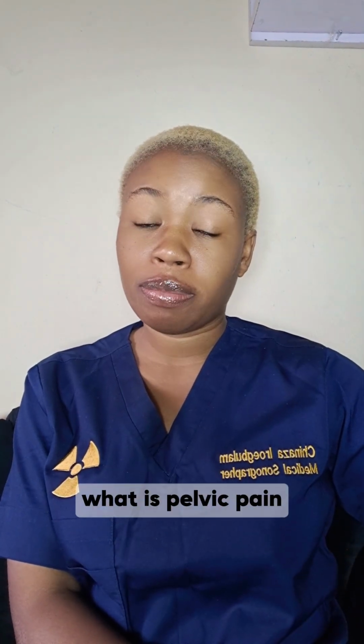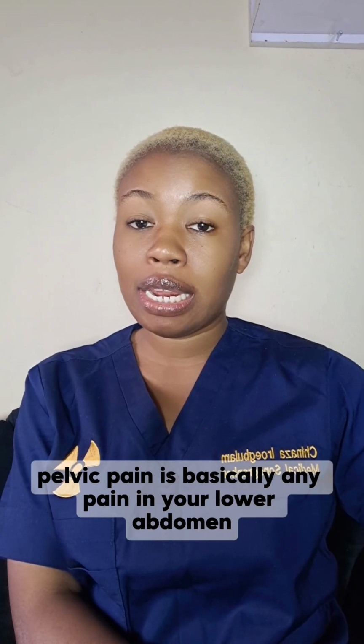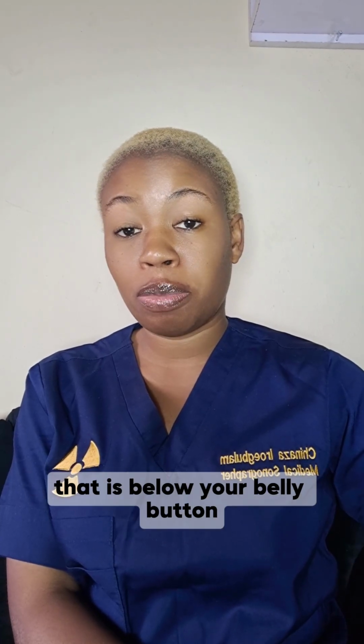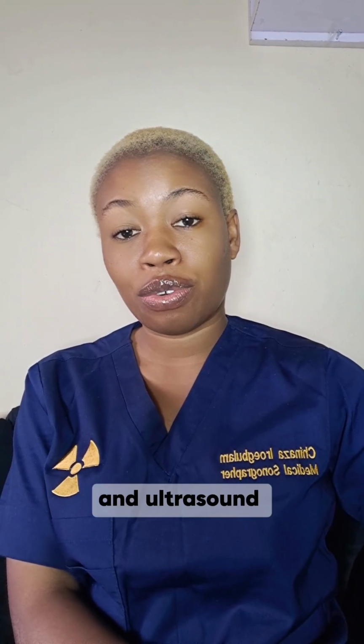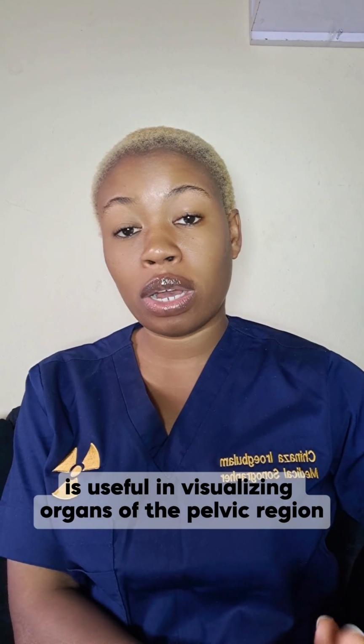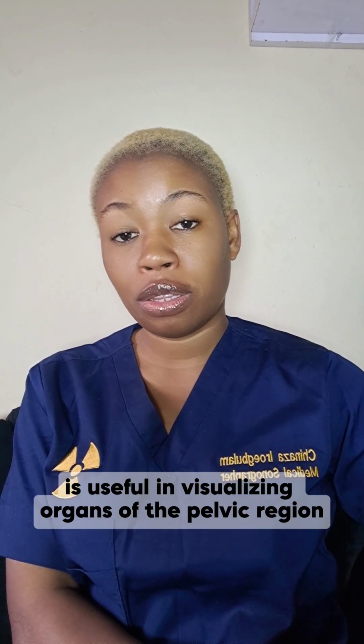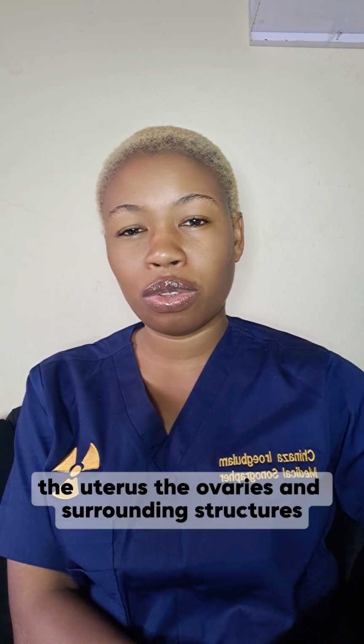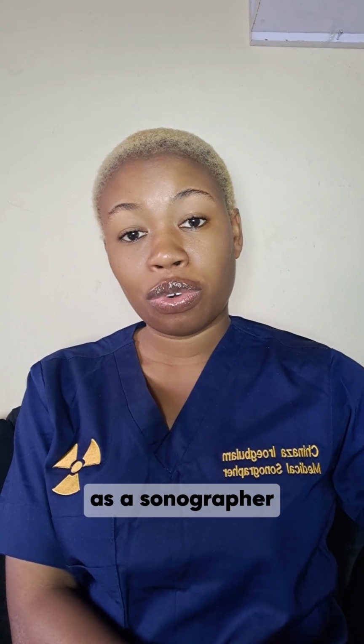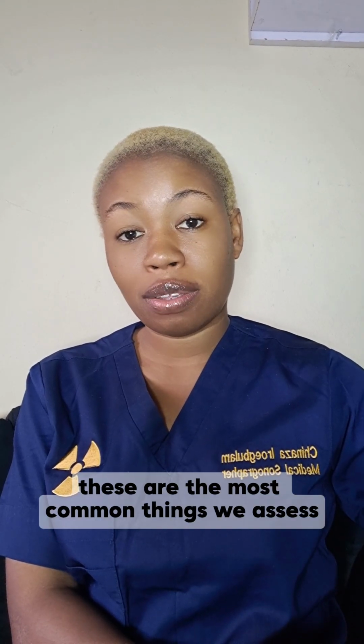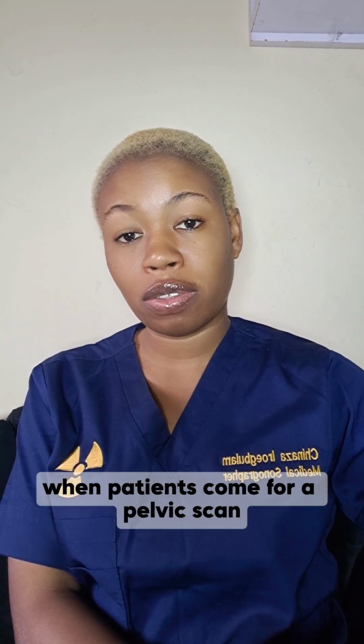What is pelvic pain? Pelvic pain is basically any pain in your lower abdomen that is below your belly button, and ultrasound is useful in visualizing organs of the pelvic region, the uterus, the ovaries, and surrounding structures. As a sonographer, these are the most common things we assess when patients come in for a pelvic scan.